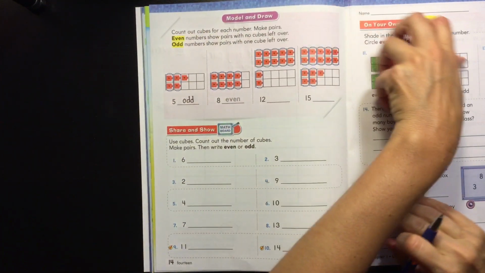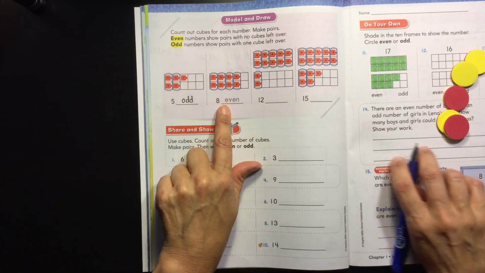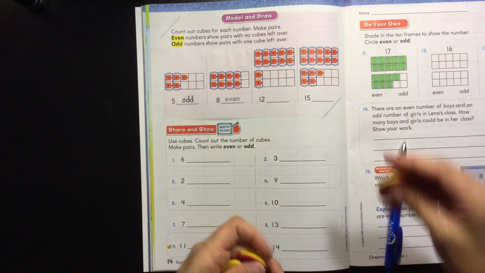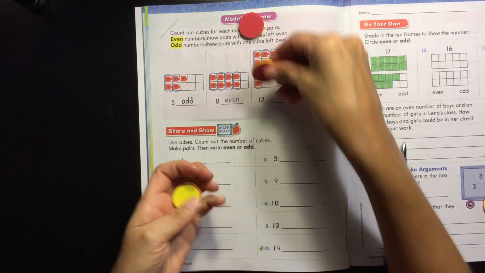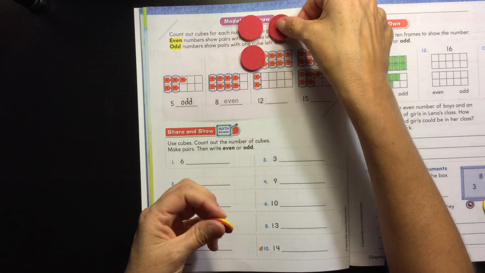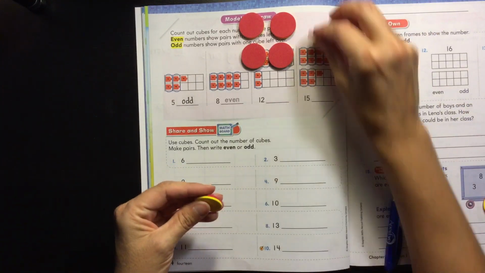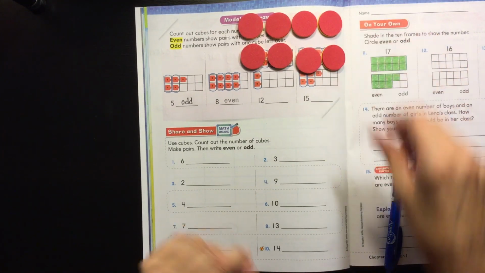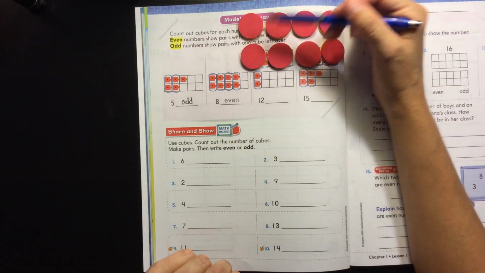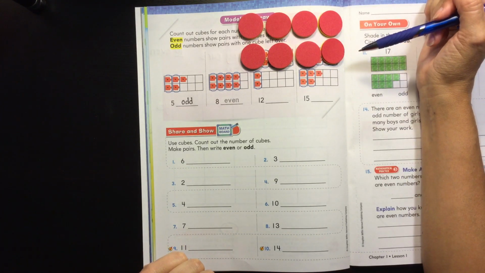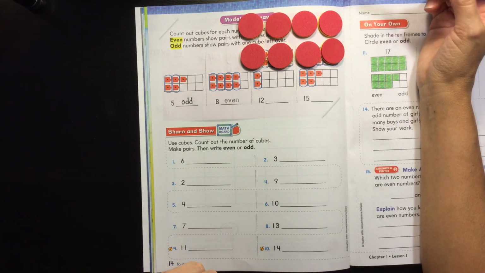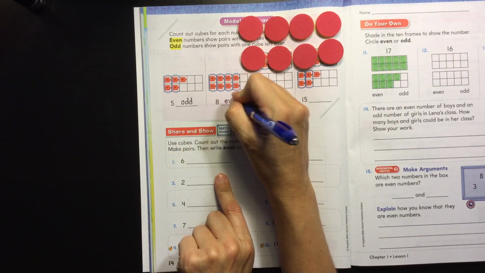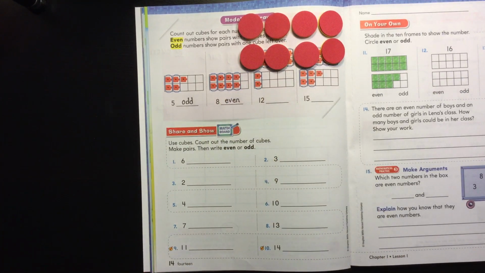All right, so next I want you to get 8 counting cubes. Go ahead and pause the video and get the 8 out. All right, so if you have your 8 cubes out, again, we're going to line them up. 1, 2, 3, 4, 5, 6, 7, 8. If you look, we put our 8 cubes out. Do they each have a partner? Are they in pairs? Yes, they are. So we know then that 8 is an even number because they each have a partner.